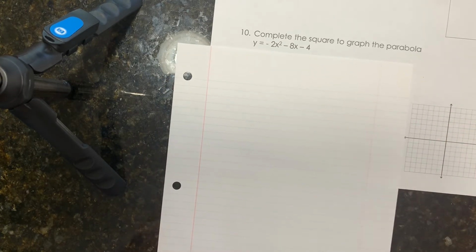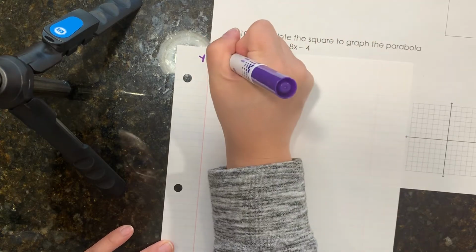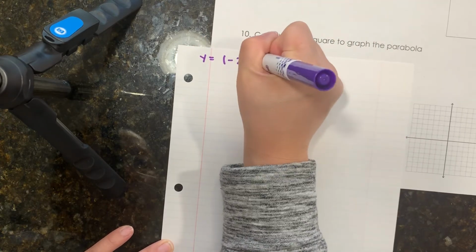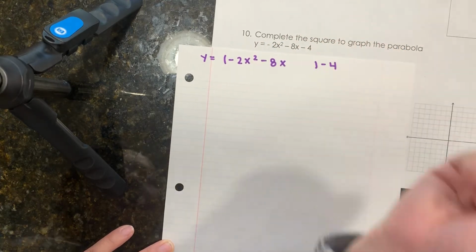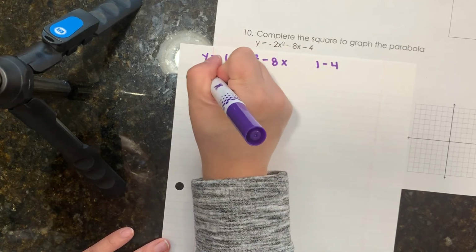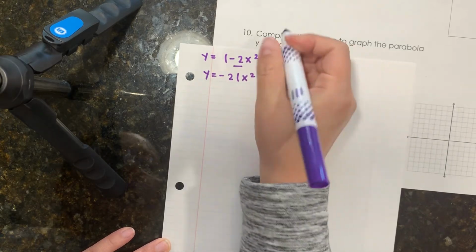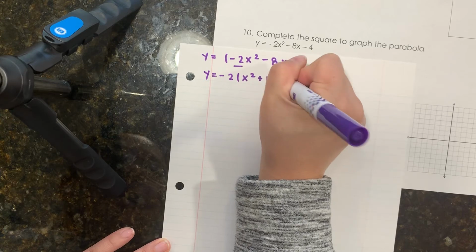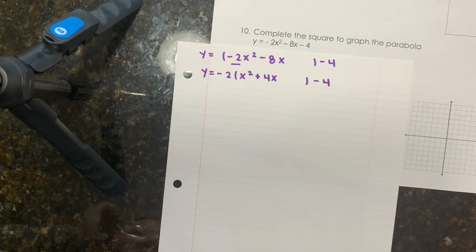So this problem is going to start the same as our other problems started. You're going to start by putting all the x's in parentheses. So y would be equal to, and then negative 2x squared minus 8x, leave the 4 on the outside. Now, before I can complete the square, I have to factor out this negative 2. So that would become negative 2 and then x squared plus 4x, leave a space, minus 4. Because when you take out negative 2 out of negative 8, it would be positive 4.